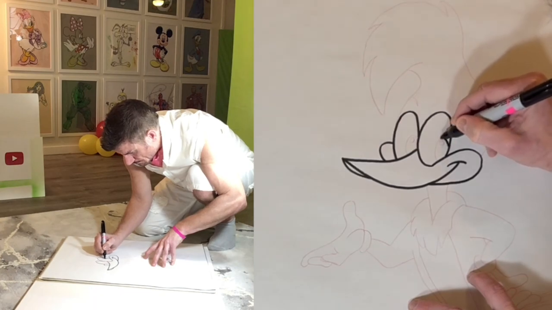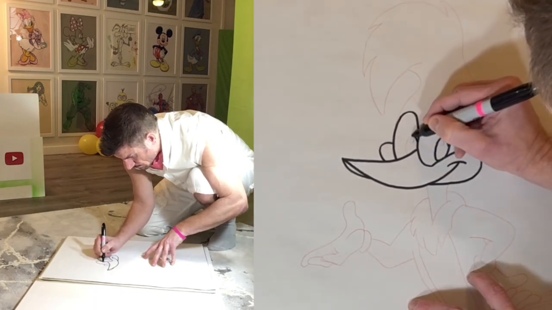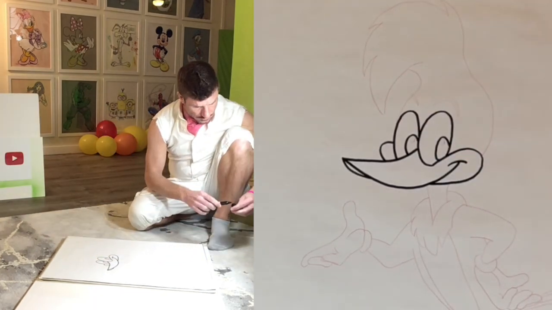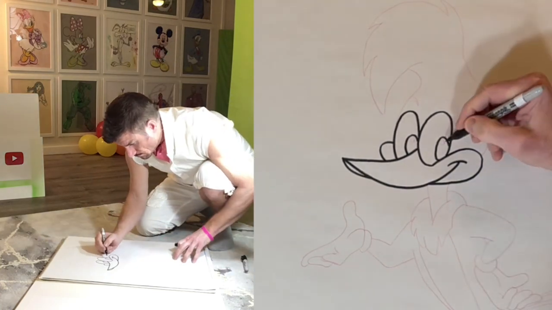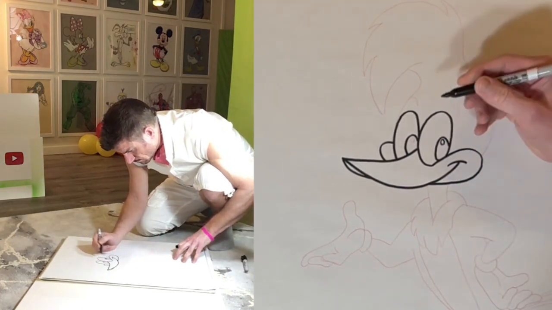Then we draw two more ovals inside the eyes for his irises, and two small circles with the fine point Sharpie for the highlights in his eyes.